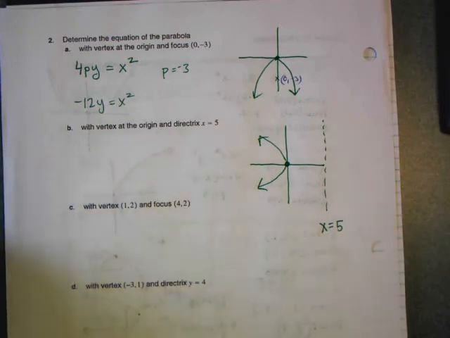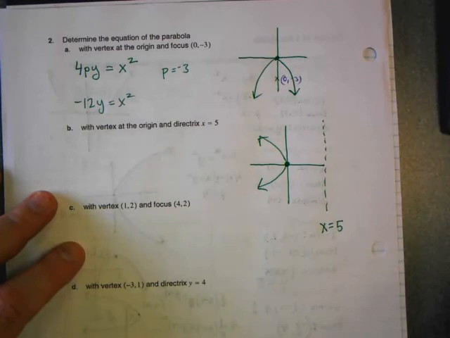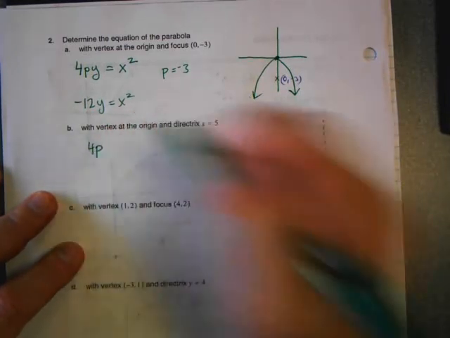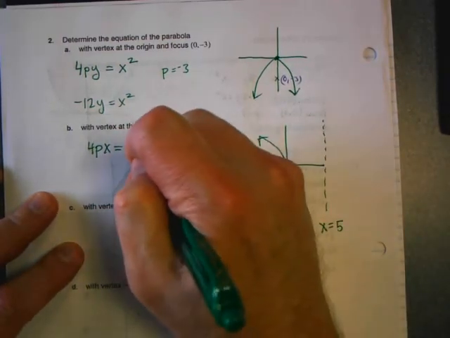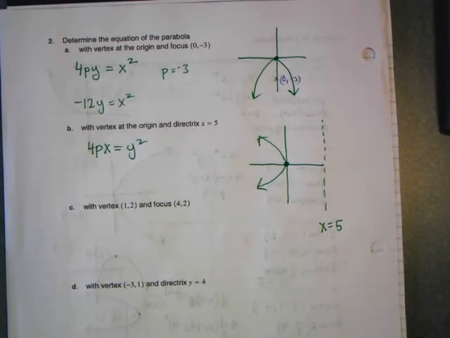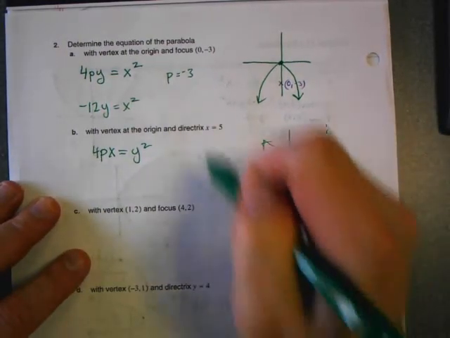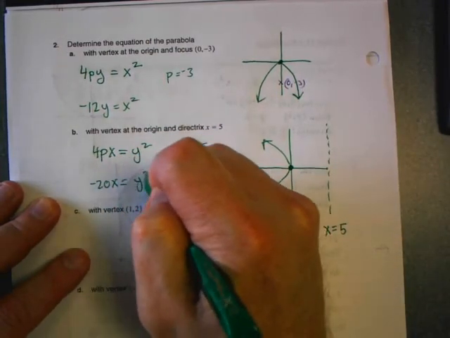Since it goes left, what does that tell me my equation has to be? What form does it have to take? 4p times what? X equals y squared. It has to have the y squared since it's going left. And so what's the p number this time? Close. -5. Why is p -5? This is going left. Our focus would be over here. So p equals -5. So this one's -20x equals y squared.